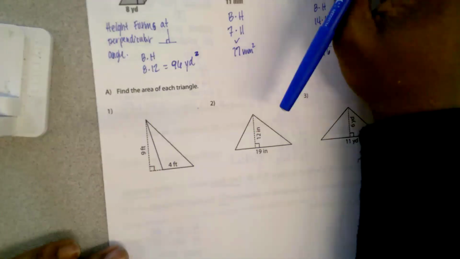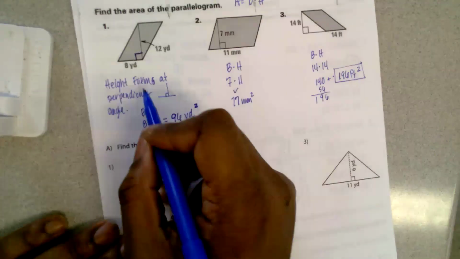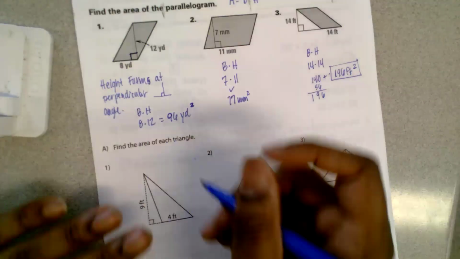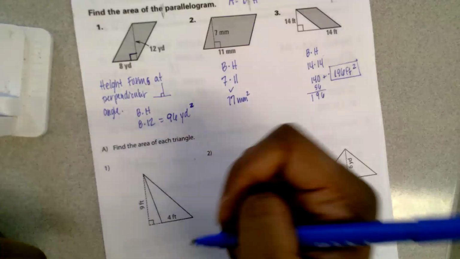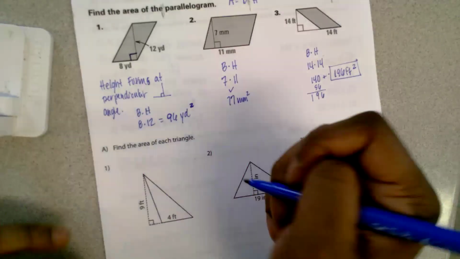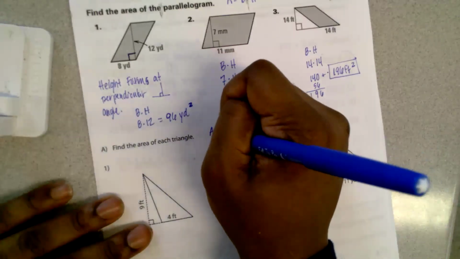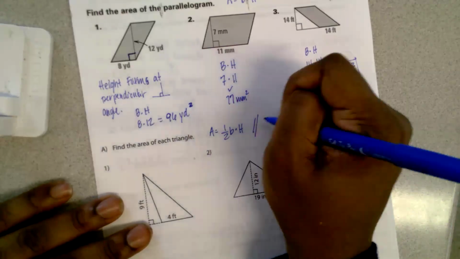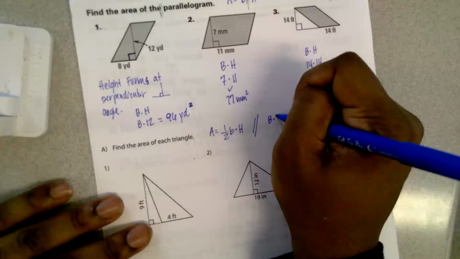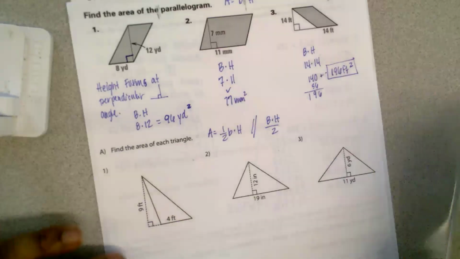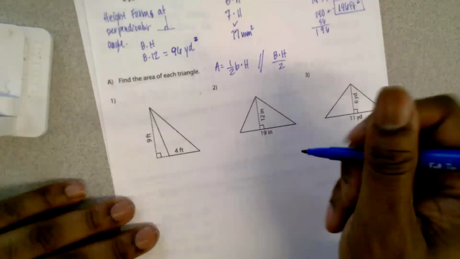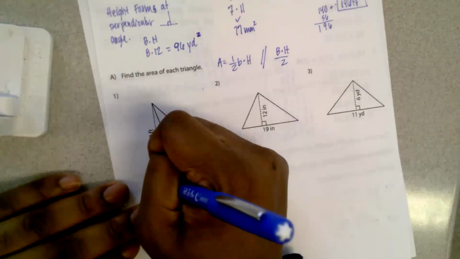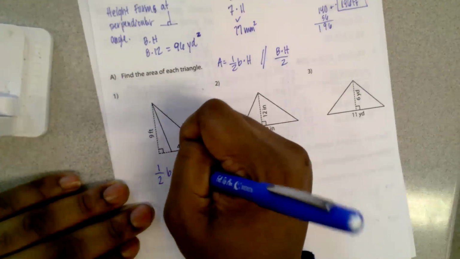So find the area of each triangle. Now the area of a parallelogram is different than the area of a triangle, because the area of a triangle is half that of a parallelogram. So you can use area equals 1/2 of the base times the height, or base times height divided by 2. So we could do it multiple ways. Let's do 1/2 of base times height.